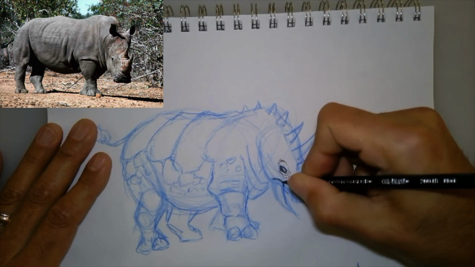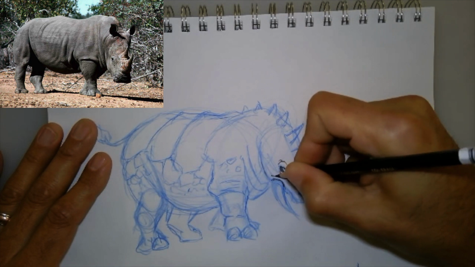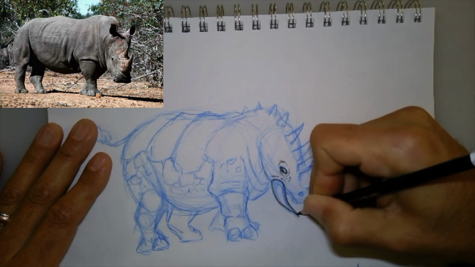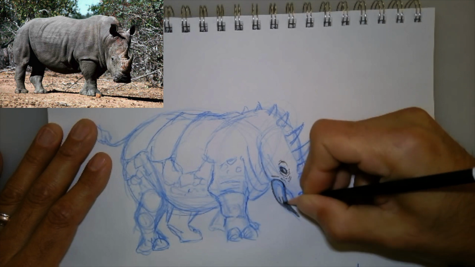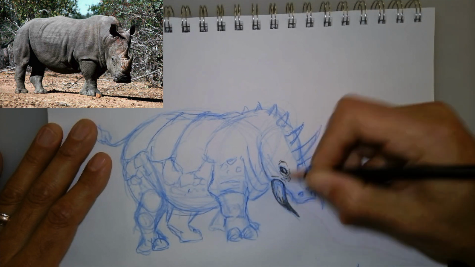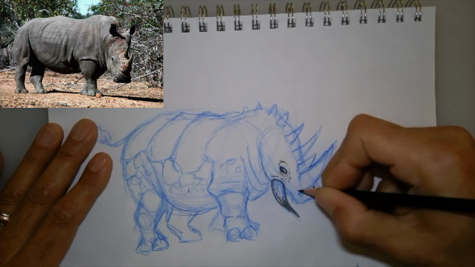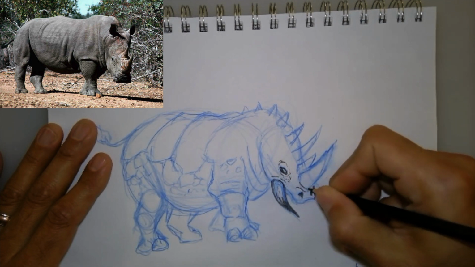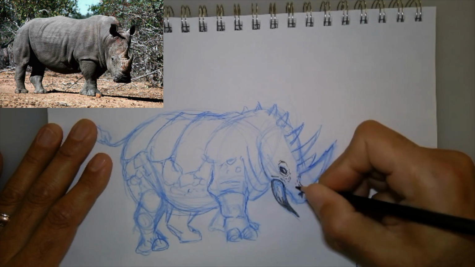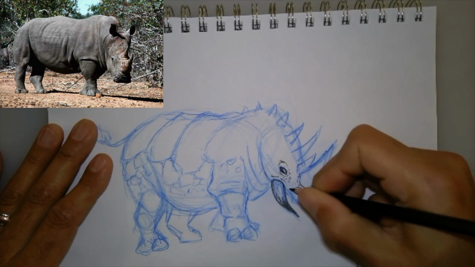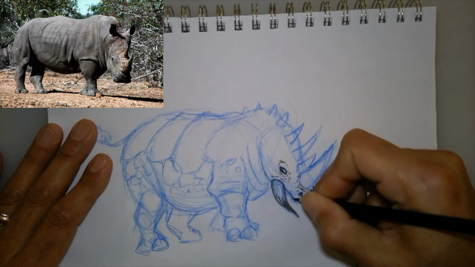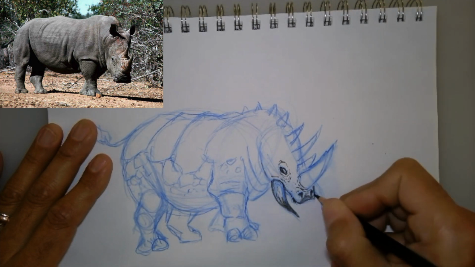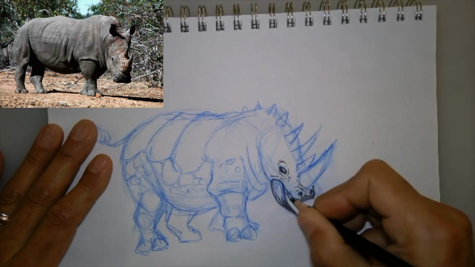Nice and wrinkly looking. Right, so I'm going to bring the skin around this tusk here. Kind of dark down there under the nose.